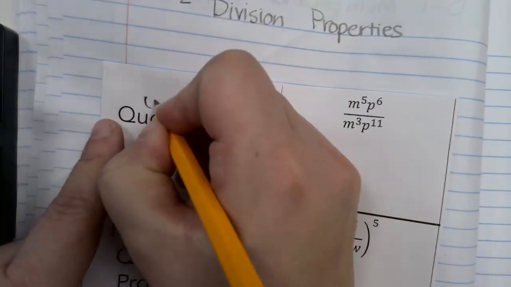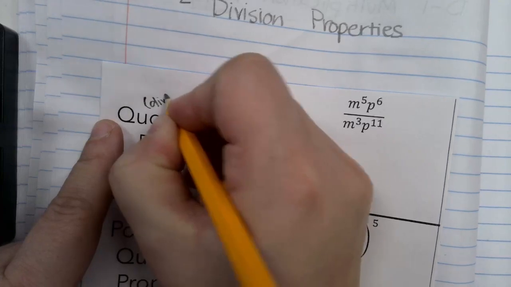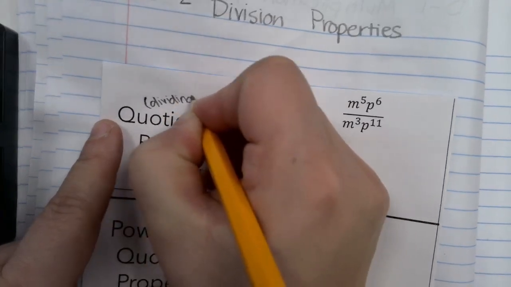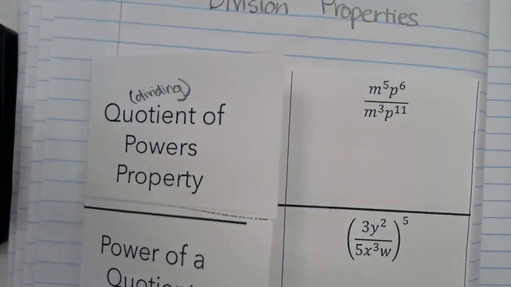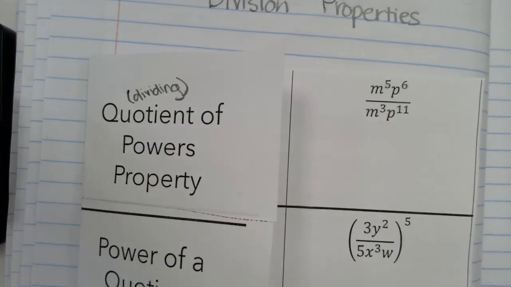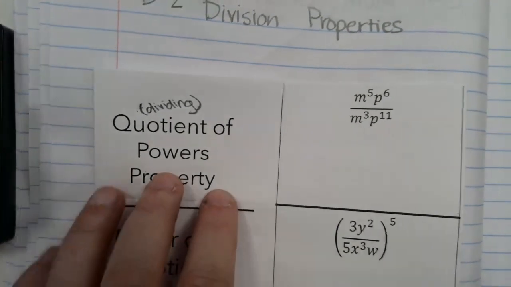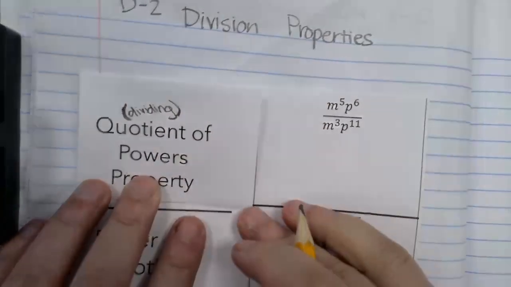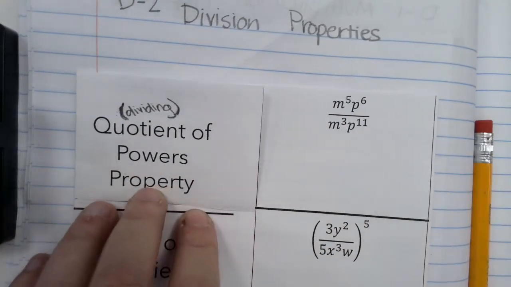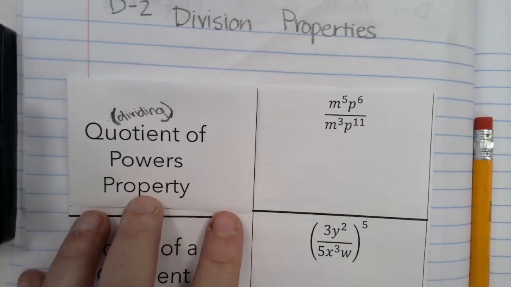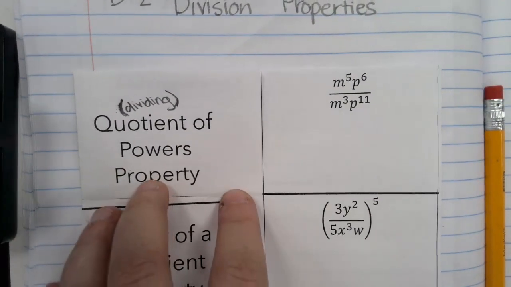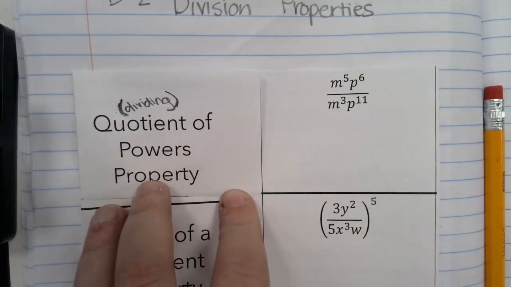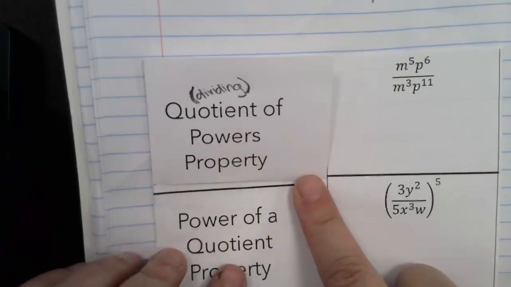Okay. Quotient means that we're dividing something. Quotient means we're dividing today. Friday we did product. So product was what on Friday? Multiplication. Today we're going to be doing division. All right. For quotient of powers, let's open this up.